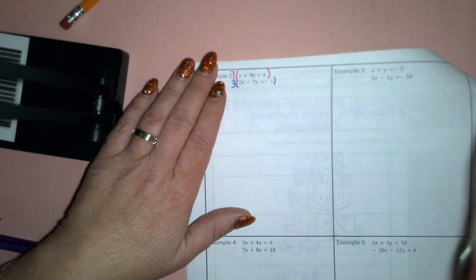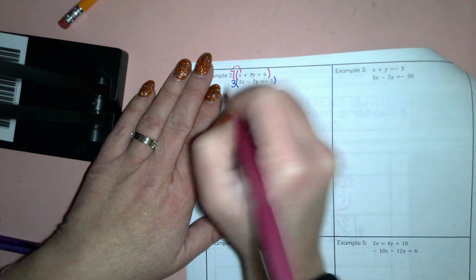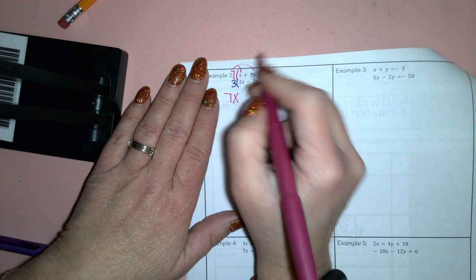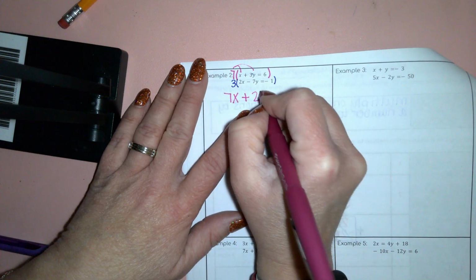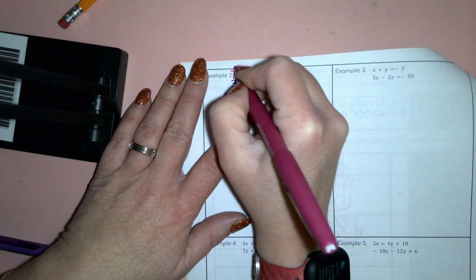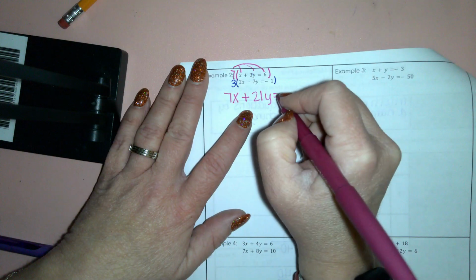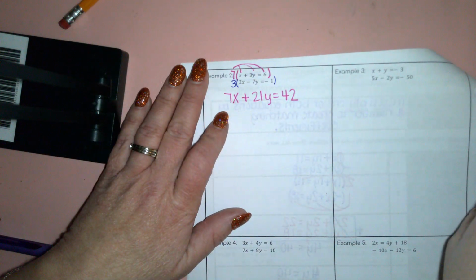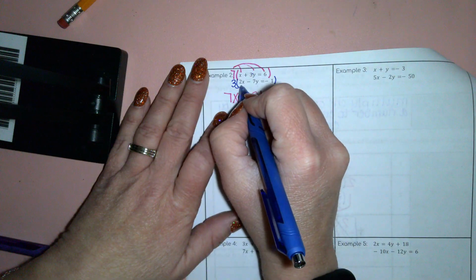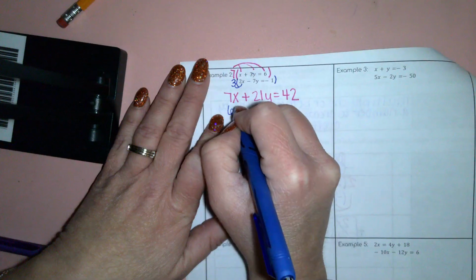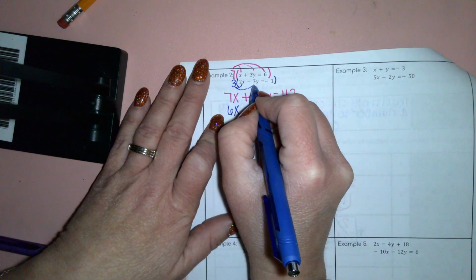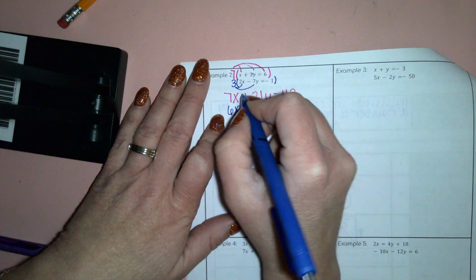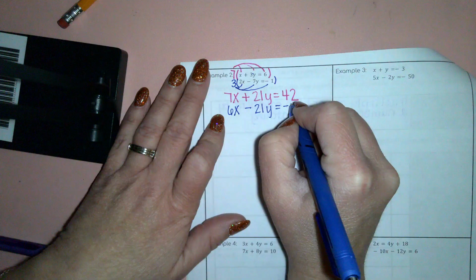Now, we're going to rewrite these two equations. 7 times x is 7x. 7 times 3y is 21y. And 7 times 6, don't forget to go across that equal sign, 7 times 6 is 42. Now we're going to do the bottom one. 3 times 2 is 6x. 3 times negative 7 is negative 21y equals 3 times negative 1 is negative 3.